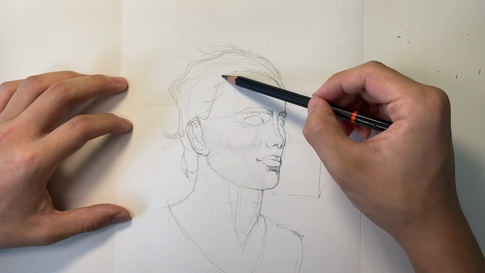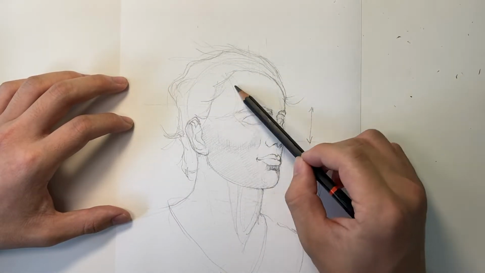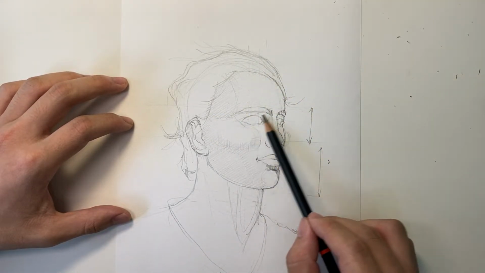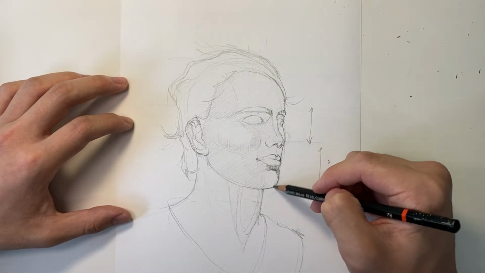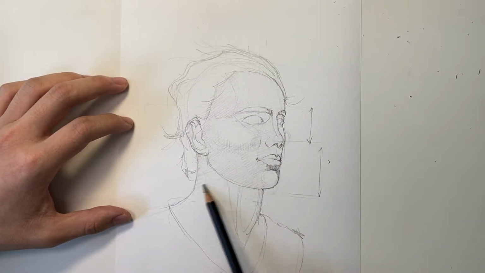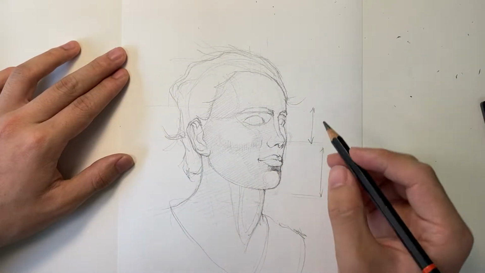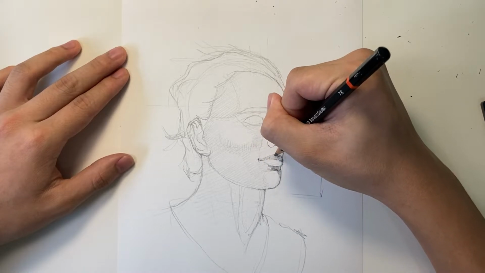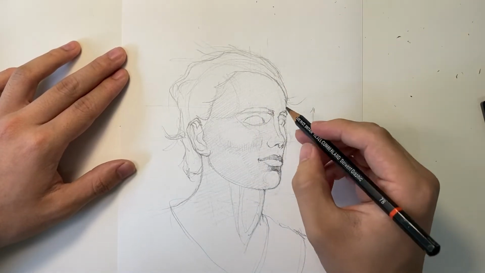Now I'm going to make a background. Don't be afraid to reach past the proportion lines we made before. It's just okay. And now we can start to make the darker part.